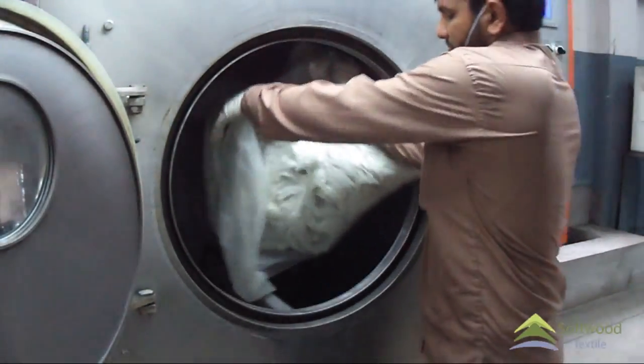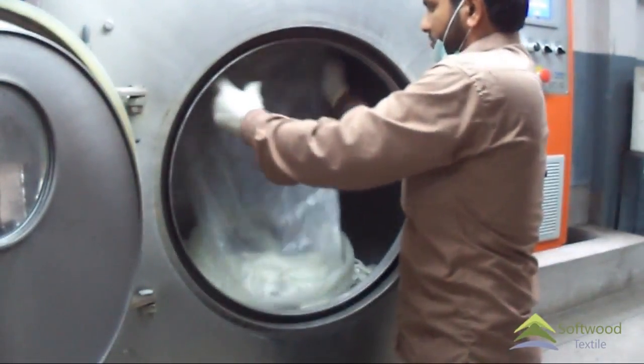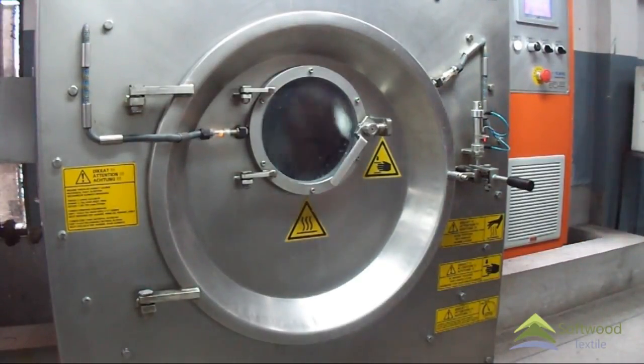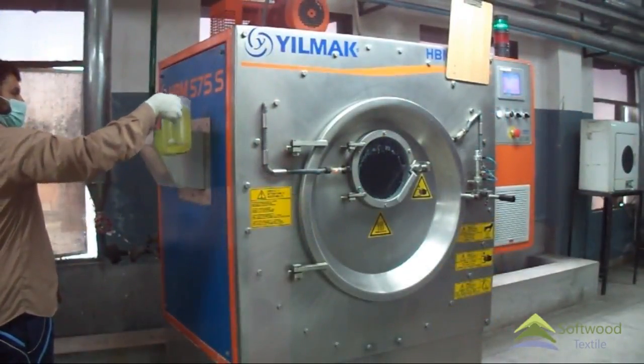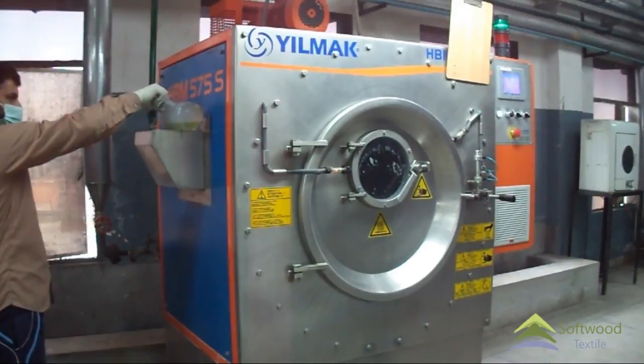To create the random effect on the garment, fabric rugs are placed into the machine. Water along with bleach is added to the machine. The machine is now run for 10 minutes so that the rugs can absorb the bleach solution. After 10 minutes, the solution is drained.